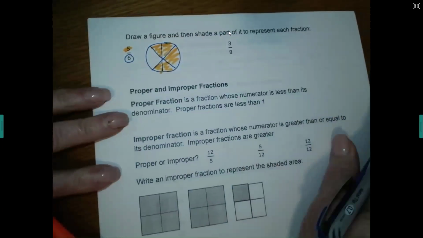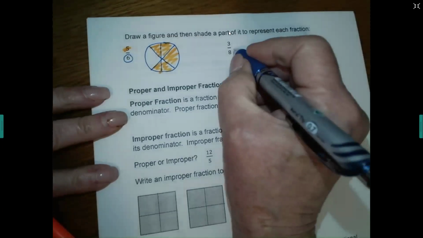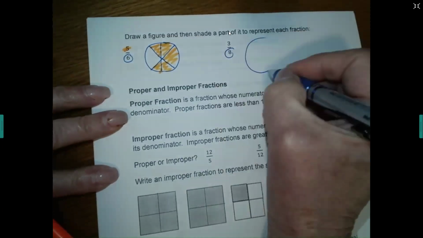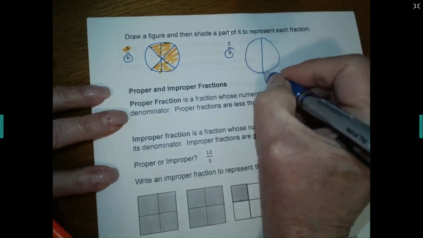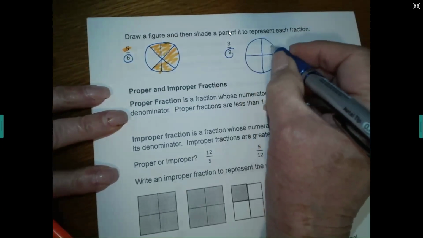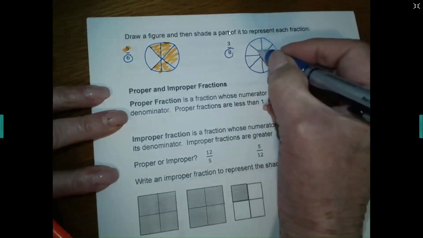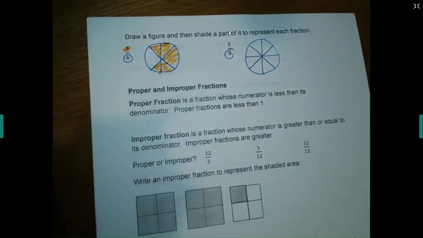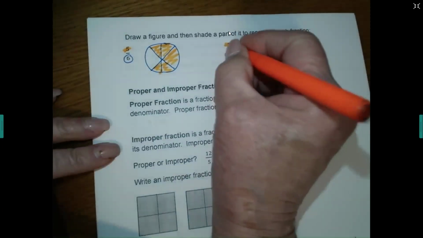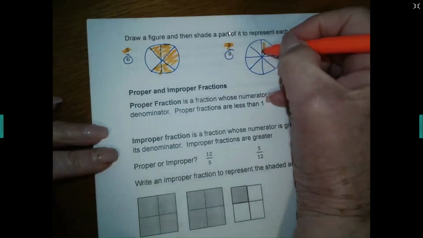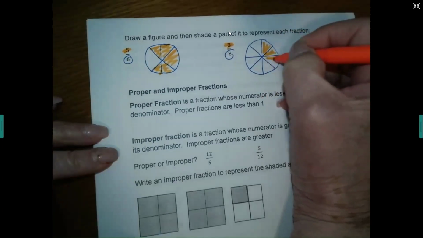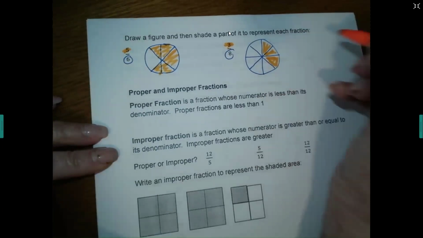If we need to draw something to represent 3/8, then the whole will be divided into 8 parts. This one looks like it might be a little better. And we're going to talk about 3 of those, so we'll shade in 3 parts. And it really doesn't matter which 3 that we shade in.